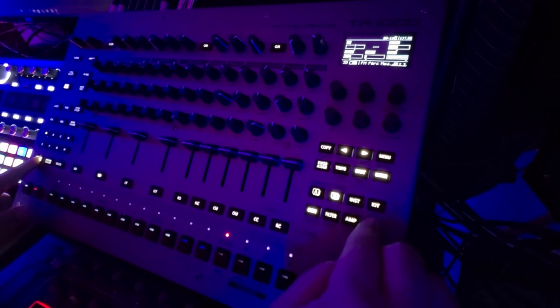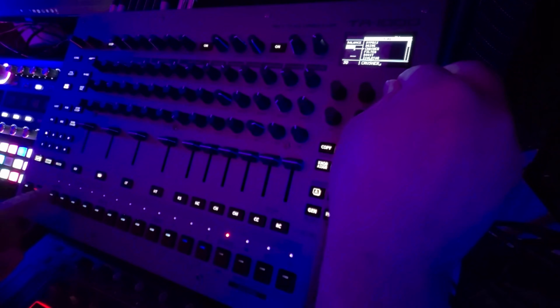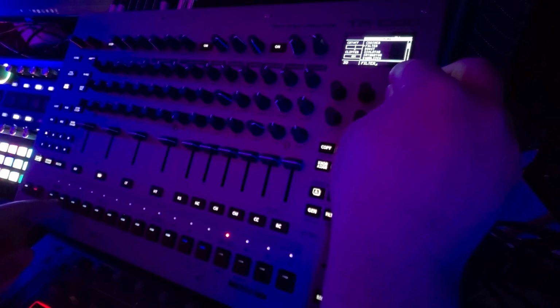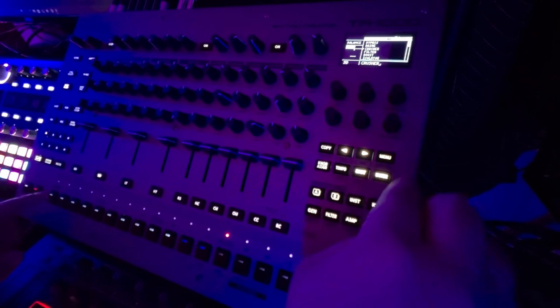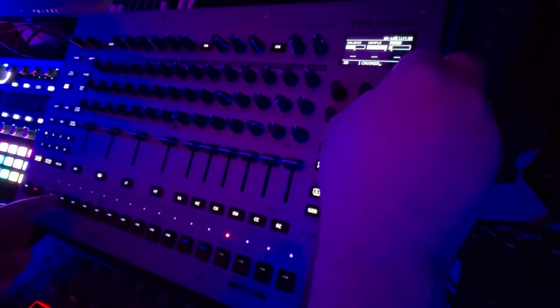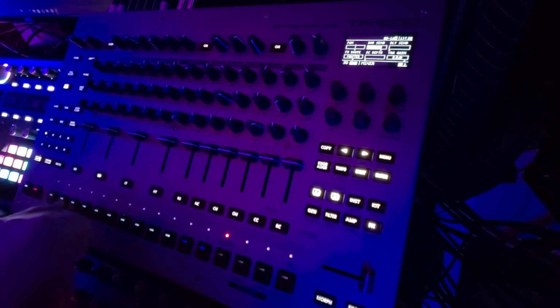Let's go to effects on the snare, and let's add a crusher. And turn that crusher filter down, turn the balance up, and let's send this to reverb. There we go.